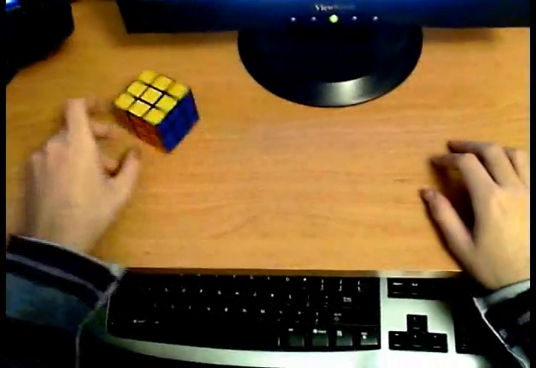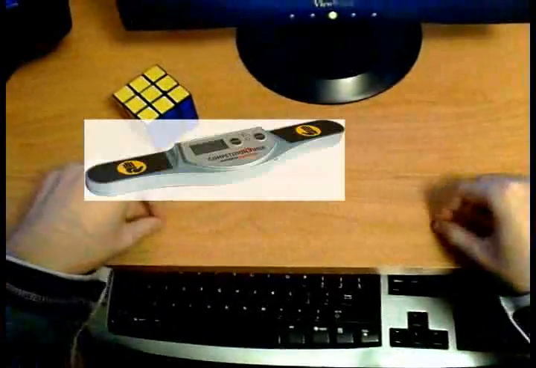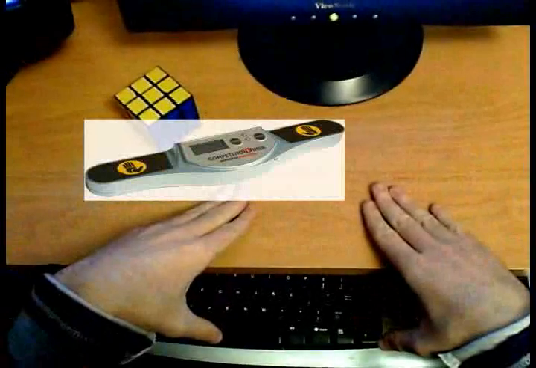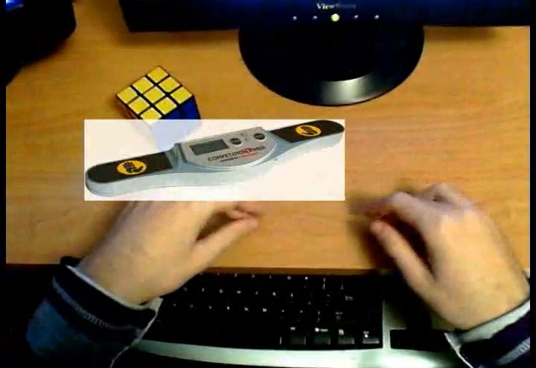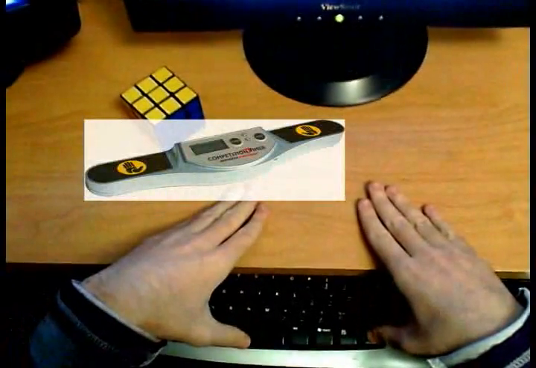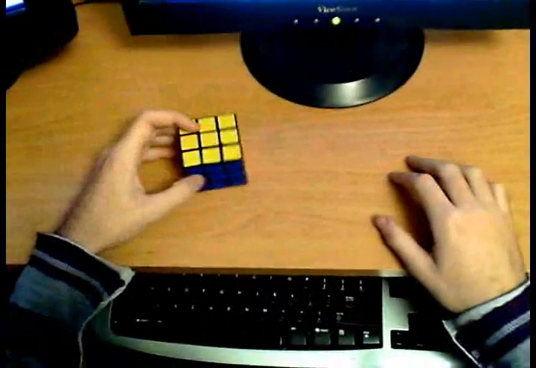Another thing that some people use is Stackmat. It's a device. You put your hands in. As you lift your hands to solve the cube, it will start the timer. As you put them back, it will stop the timer and give you your time. You can use that as well.